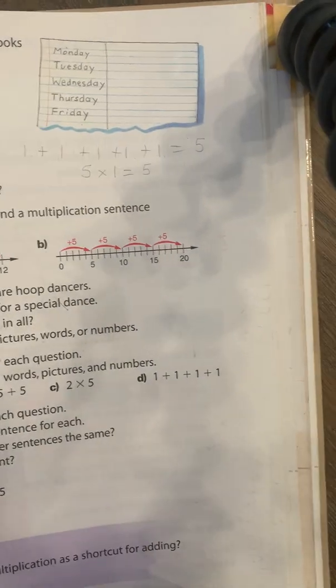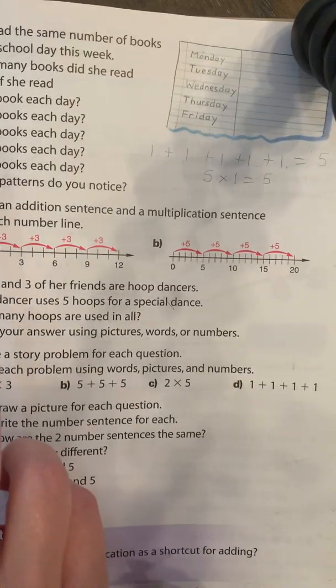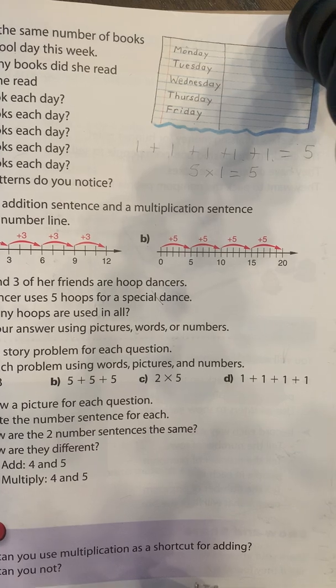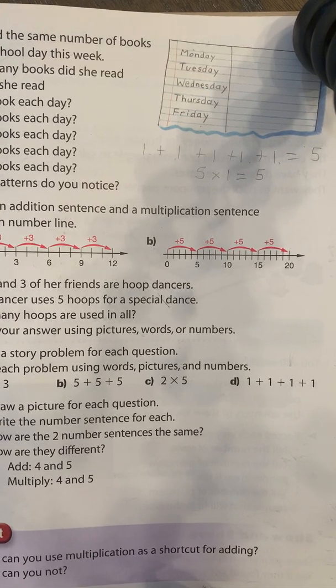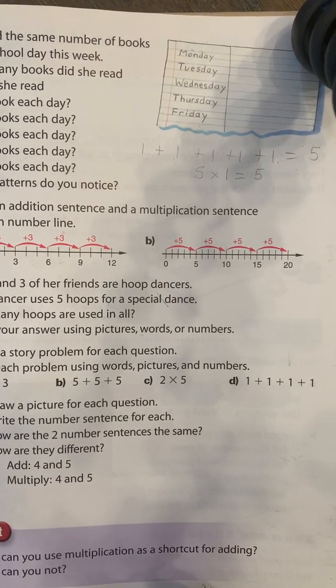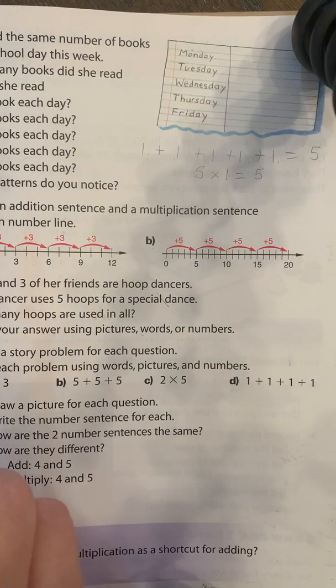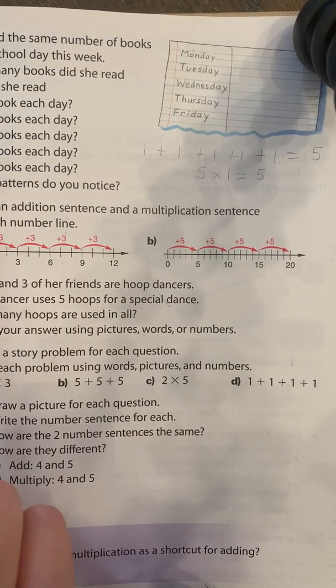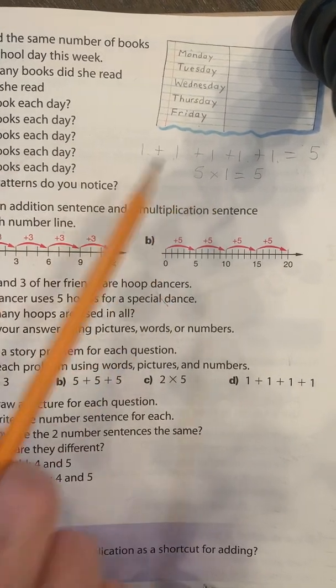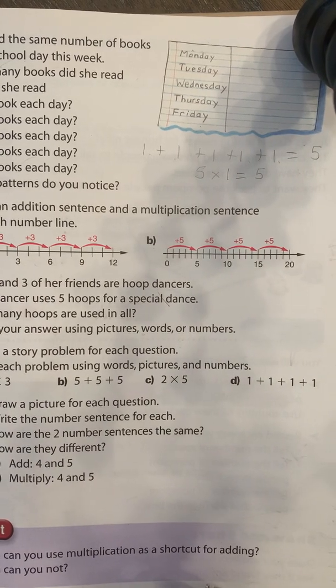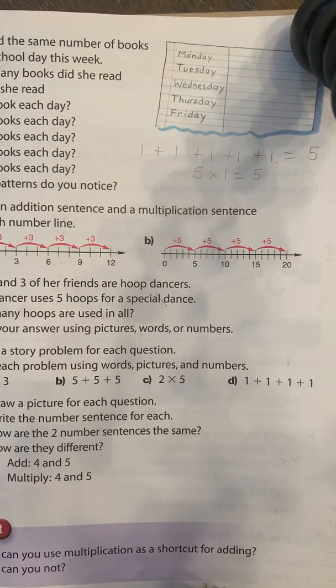And you just go ahead and answer for B, C, D, and E. And then it asks, what patterns do you notice? You're going to notice a pattern each time, because each time it's just increasing by 1 more. So you'll notice a pattern as you do these repeated addition and multiplication sentences.